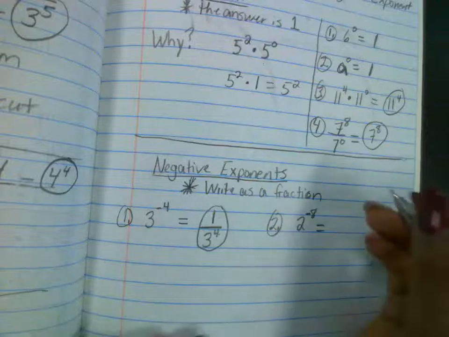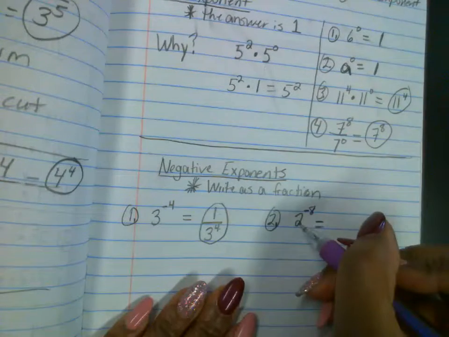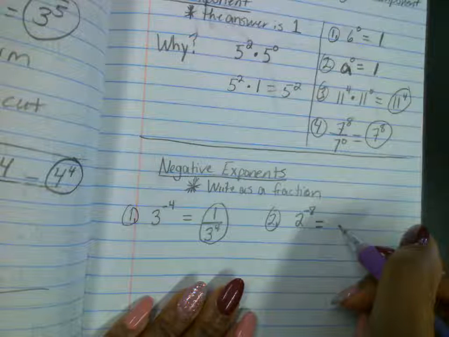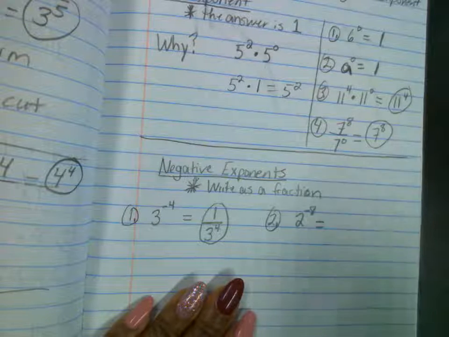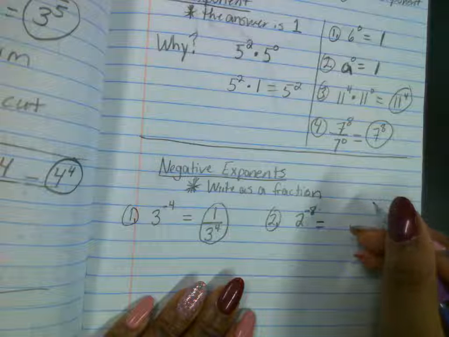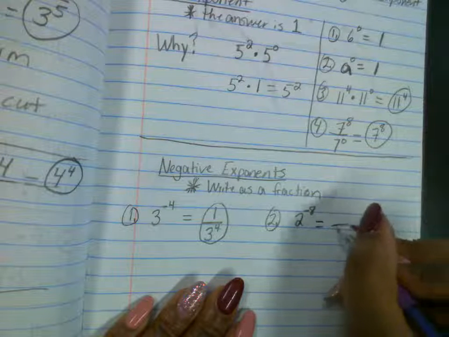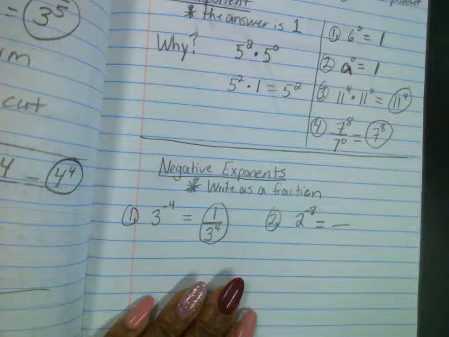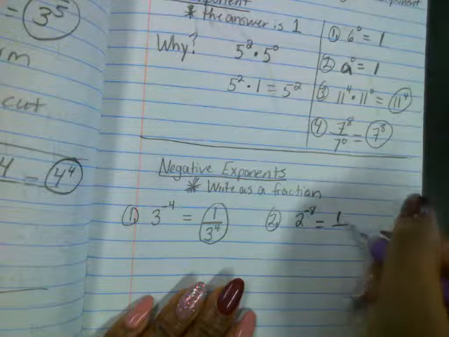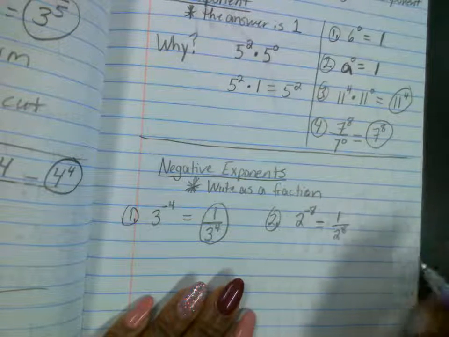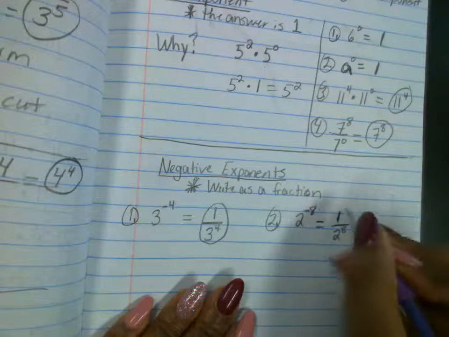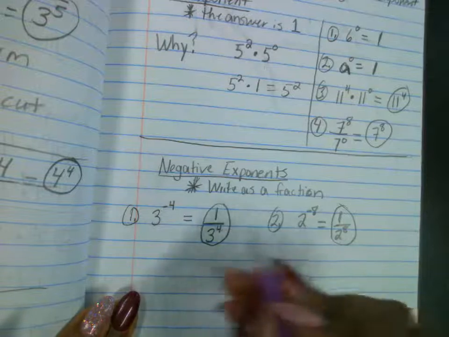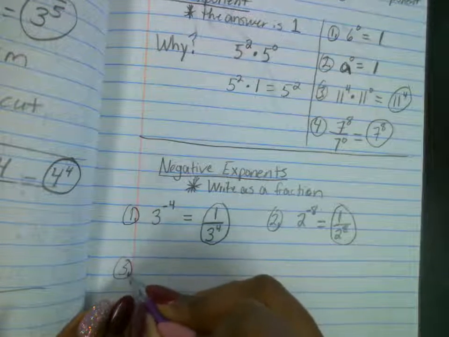All right, here we go. So here we have 2 to the negative 8 power. So how would I write that so that it becomes a positive exponent? Okay, and what would be my numerator and what would be my denominator? Very good. Now it's going to be a positive 8. Okay. All right, so I want you to do 2 more on your own.